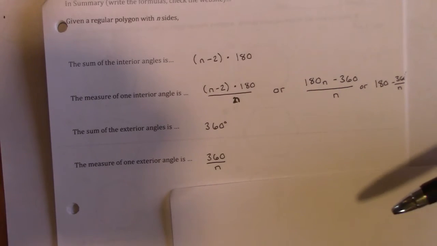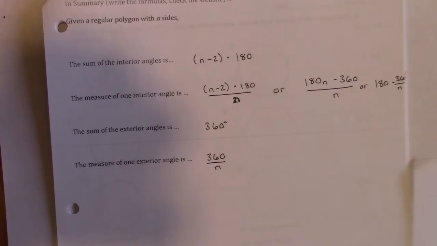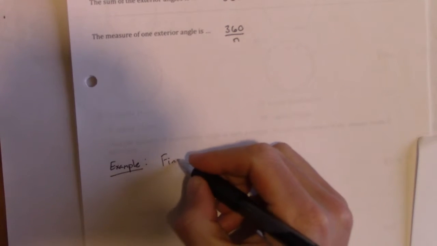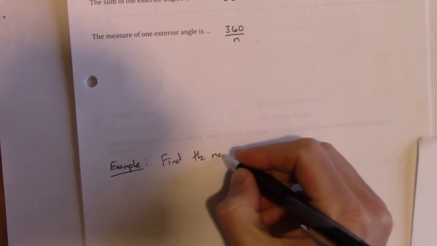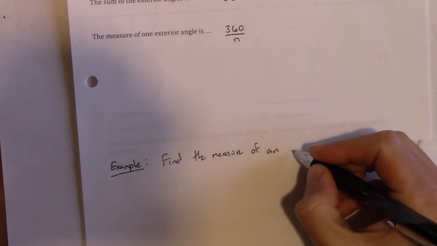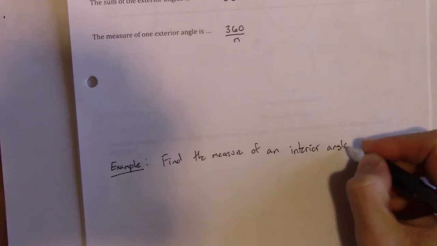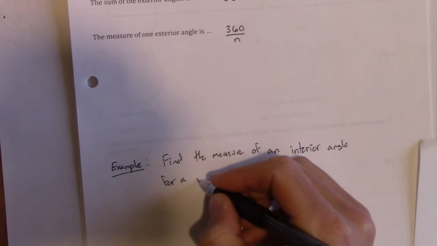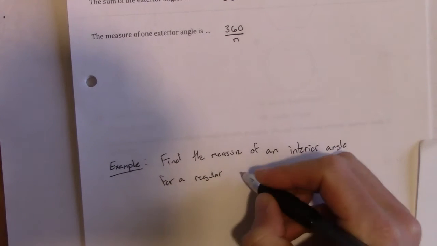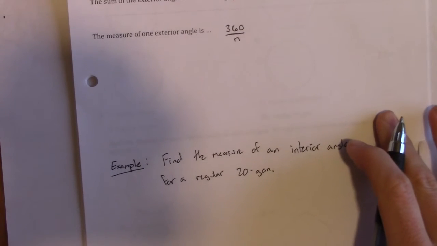And what I want to highlight with an example is we can use these to find more details. So say, for example, I came up to you and I say, find the measure of an interior angle for a regular 20-agon, or 20-sided figure, right?